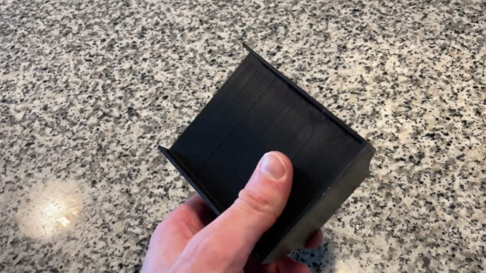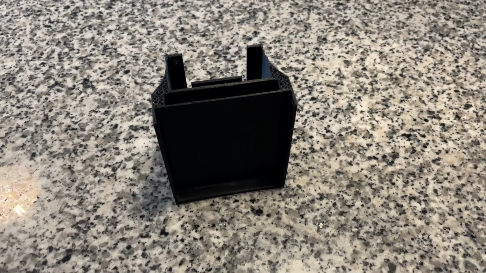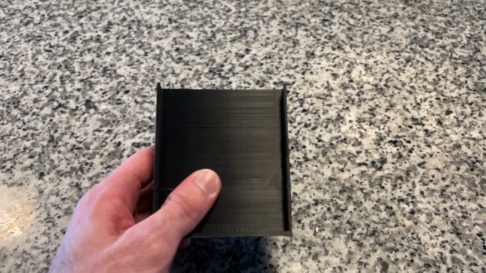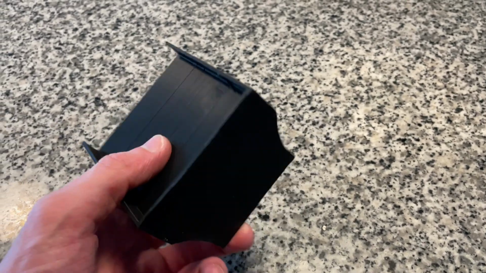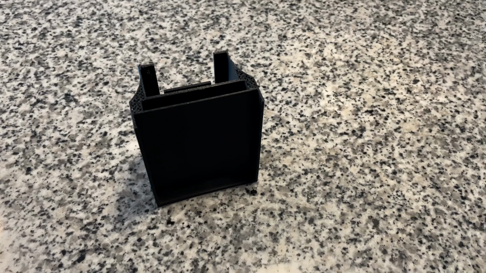This design really isn't that good, and the print failed in the end, but we learned quite a bit about how to do this, so I'm actually rather pleased with the progress, and I'm going to continue working on this and try to improve on the design. But for now, that will do it.